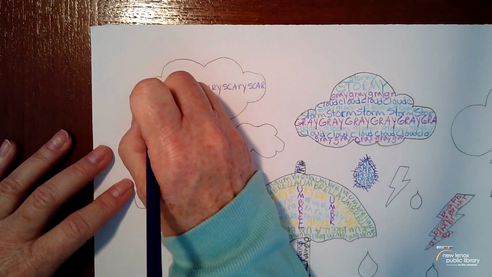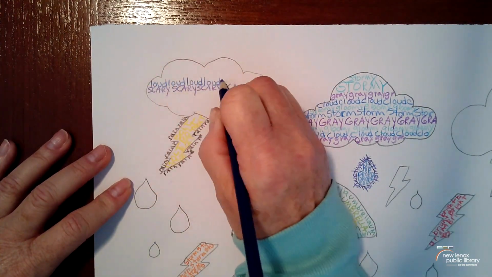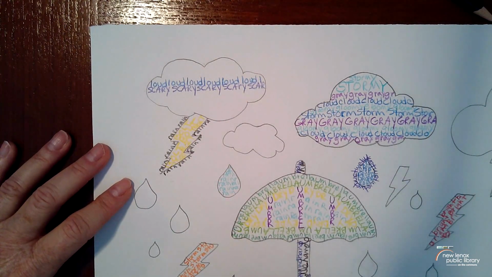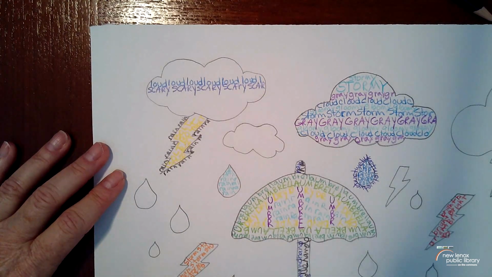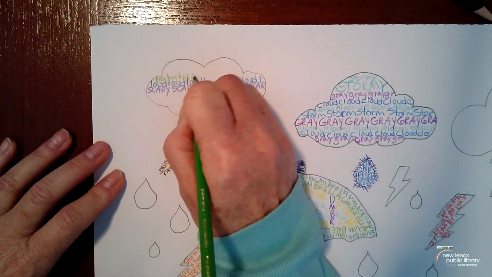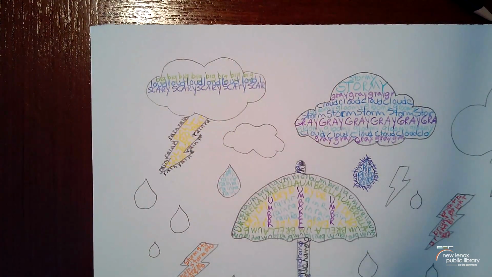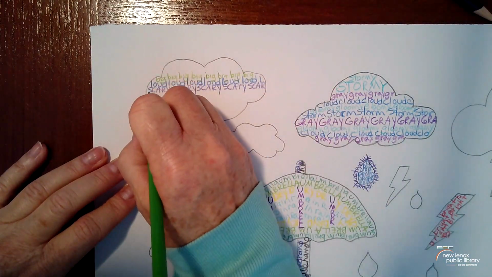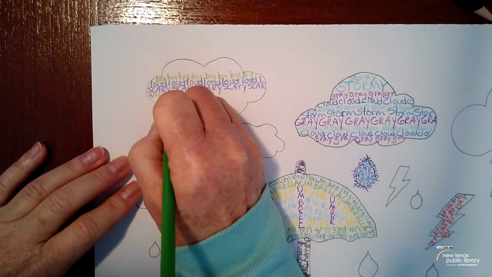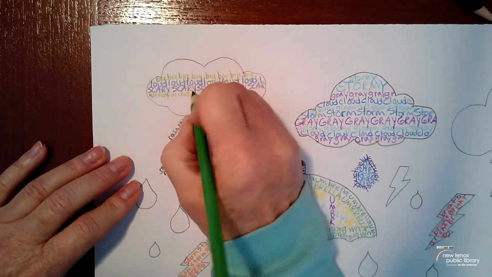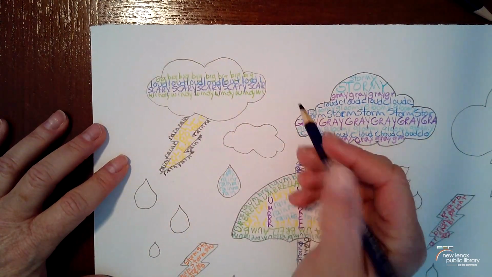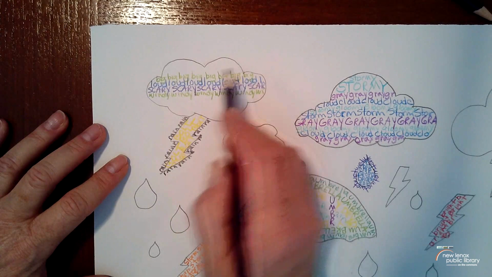Now I'm going to do loud. I'm going to try adding a little green in there and see what that looks like. And I'm going to use the word big. And next, I'm going to use the word windy. I'm going to go ahead and use this green again. W-I-N-D-Y. And I think I'm going to use the word scary again, but I'm going to write it a little bit bigger up here.